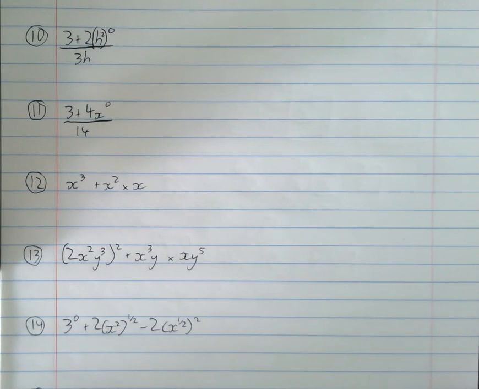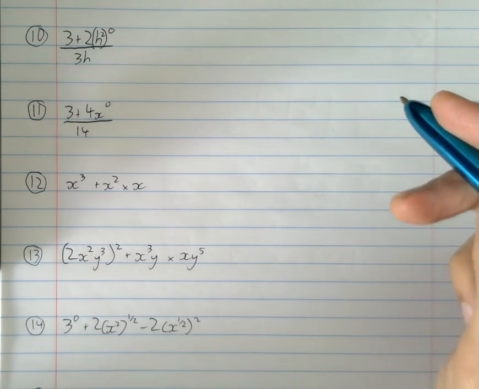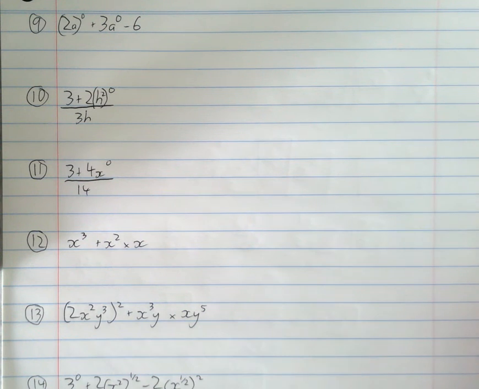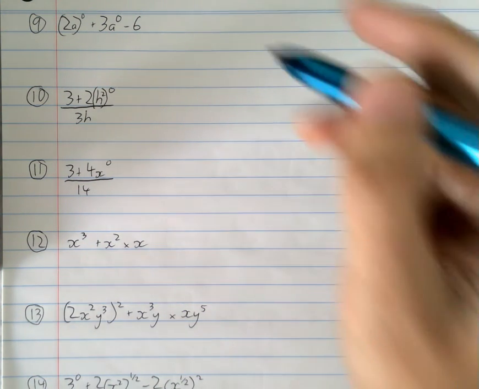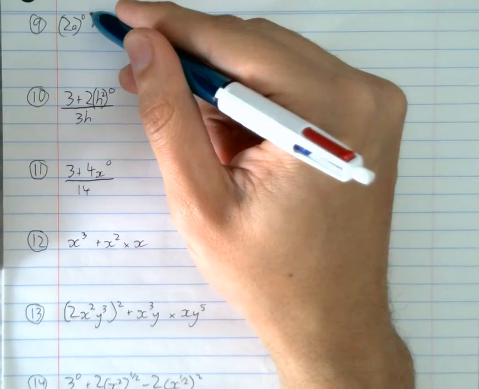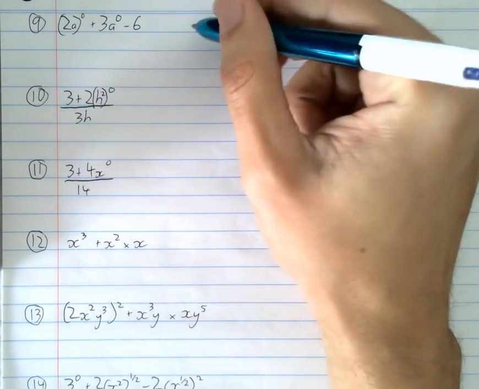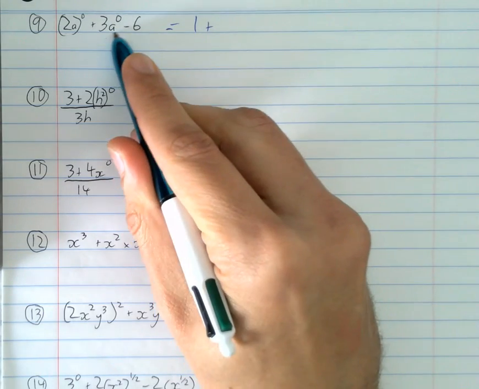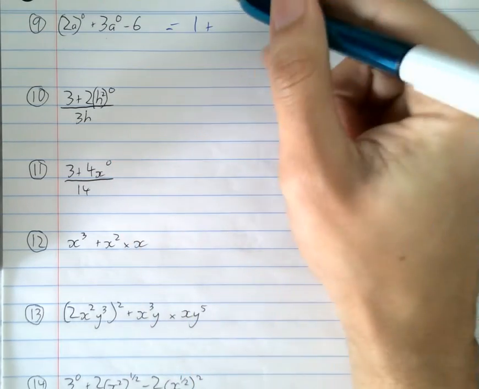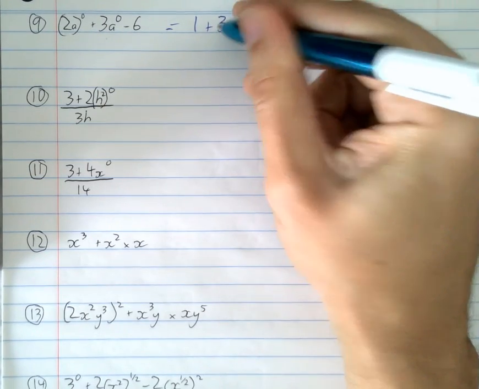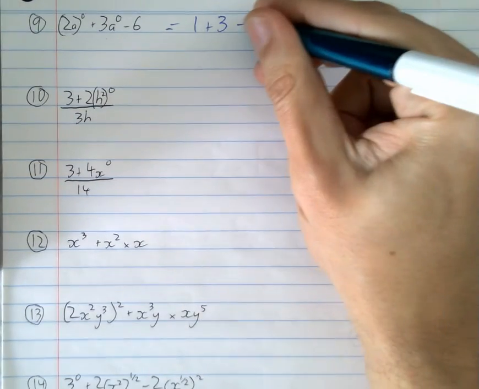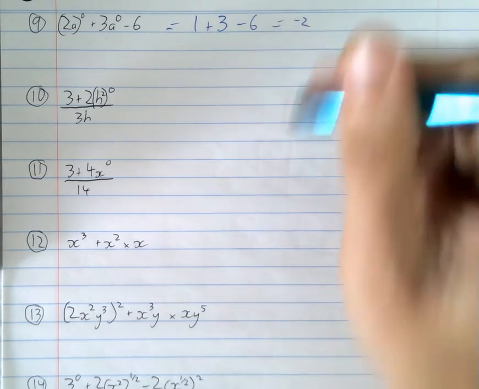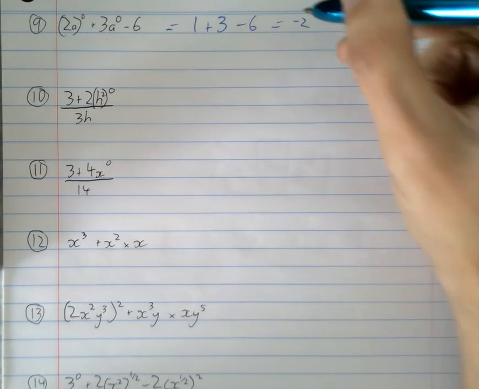Actually, we missed a question. 2a to the 0 plus 3a to the 0 minus 6. So that 2a to the 0, anything in brackets to the 0 will be 1. So we've got 1. We've got 3 lots of a to the 0, which means we've got 3 times 1. I'm just going to call that 3 minus 6. 1 plus 3 is 4. 4 minus 6 is minus 2. That's our answer there.